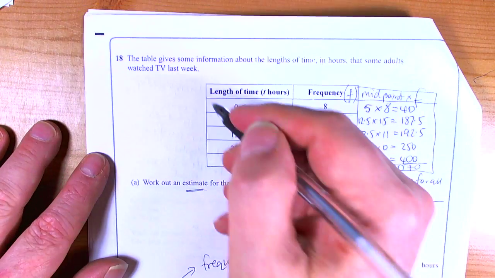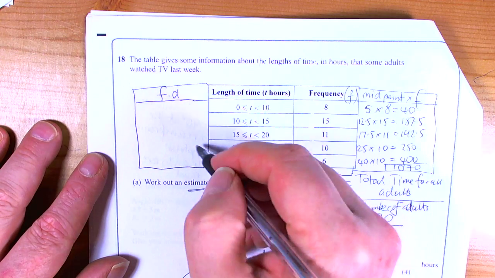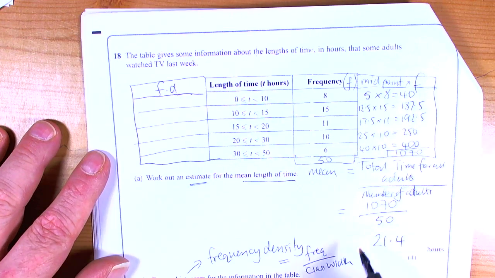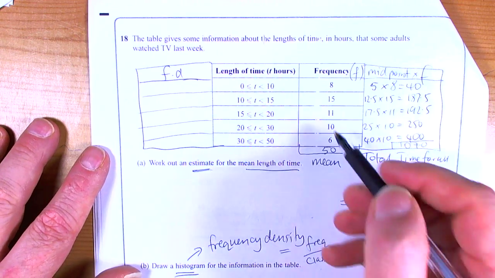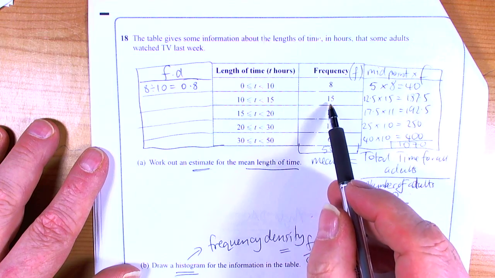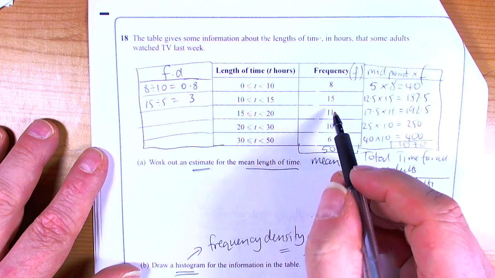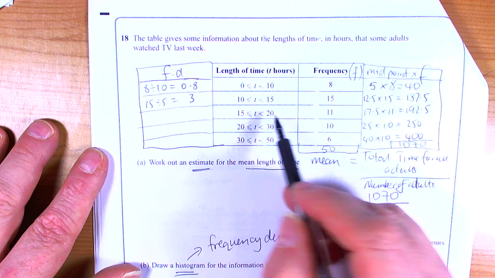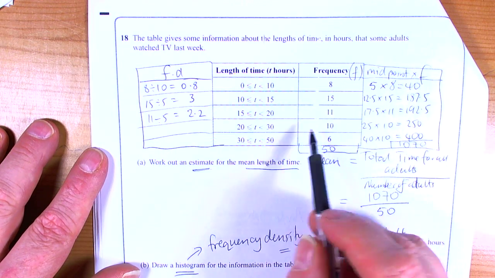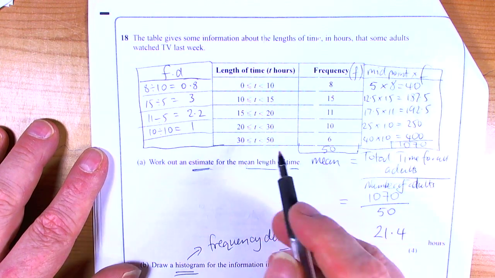So the easiest thing to do is go back to the table and add on another column, frequency density, and we go through, and the frequency density, remember, is the frequency divided by the class width. So this is 8 divided by 10, so 0.8, and then we've got 15 divided by 5. Each time we're doing the frequency divided by the interval width, so 11 divided by 5, and then we've got 10 divided by 10, and then we've got 6 divided by 20.